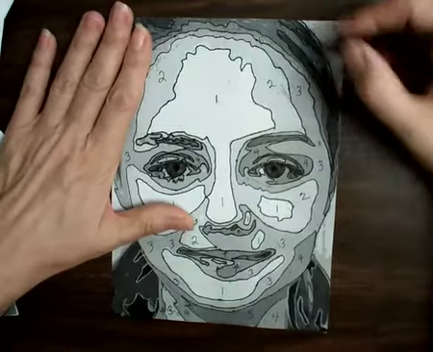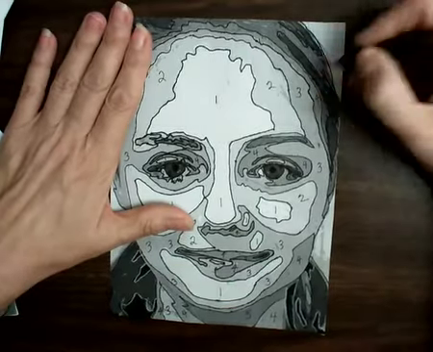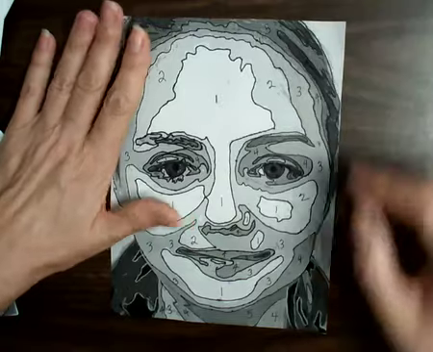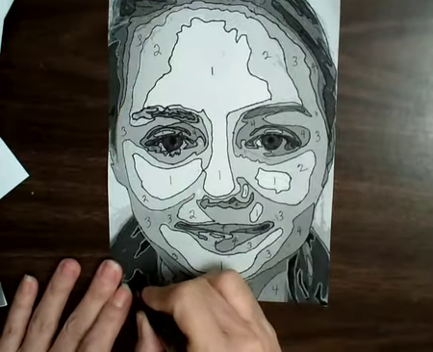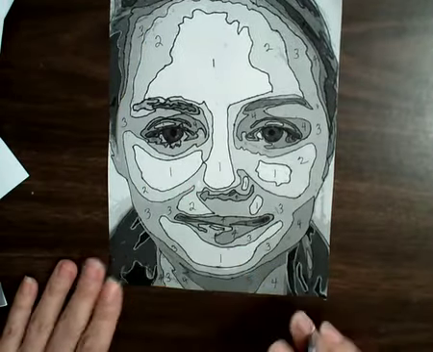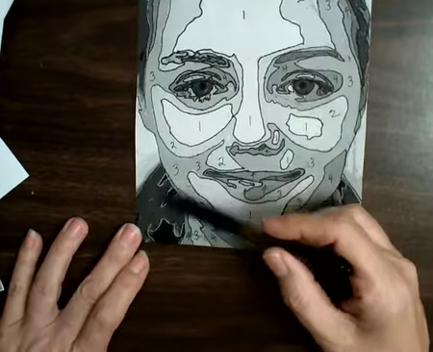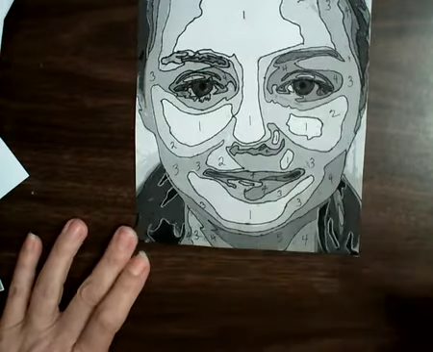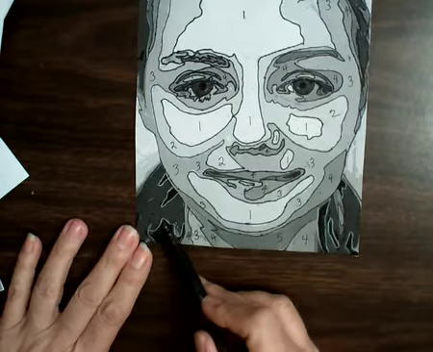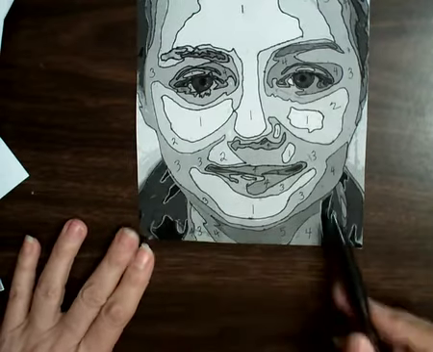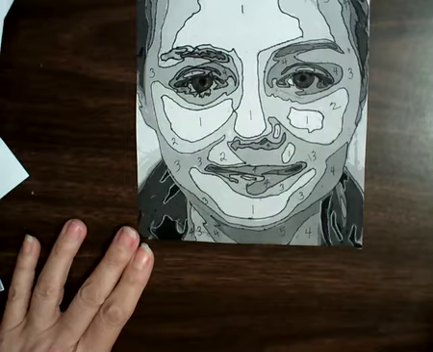So 3, 4, 5, 6, and the really dark hair is 7. One of the things, too, I want to call to your attention, if you have the really dark areas like this, notice what I did. I switched to a white colored pencil to outline them because I think it's hard to see the black marks on black.